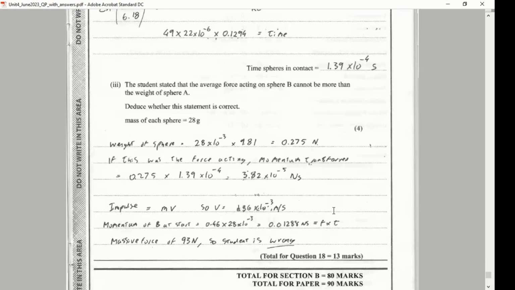That's the end of the final question. Wasn't really a Unit 4 question, was really a Unit 1 question, but there you go.